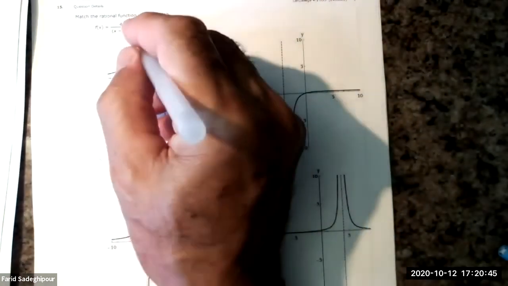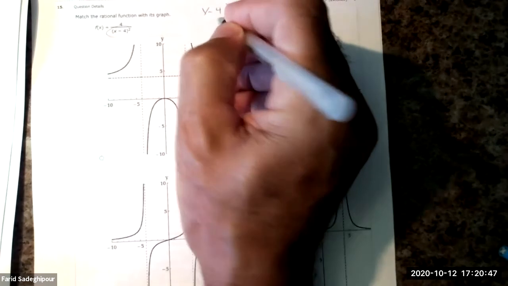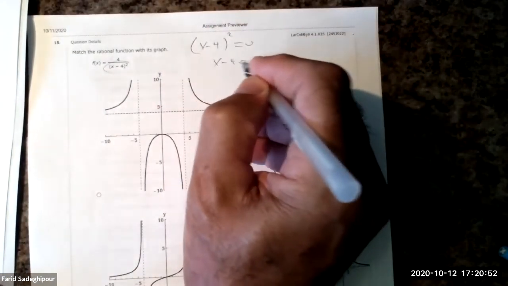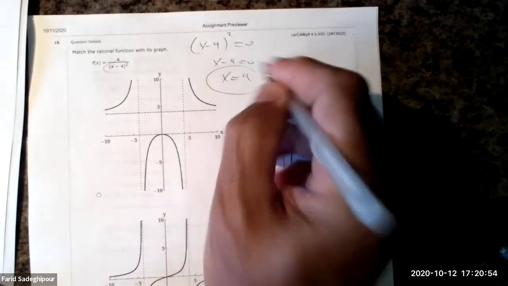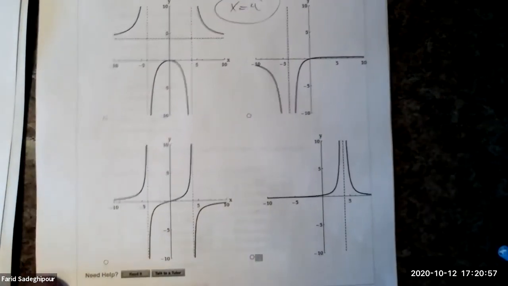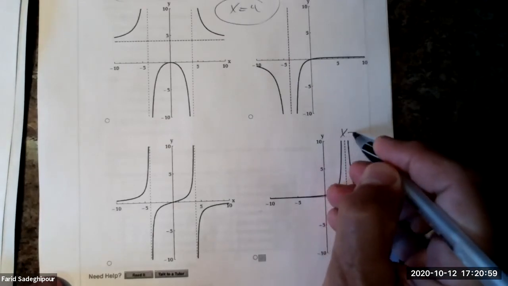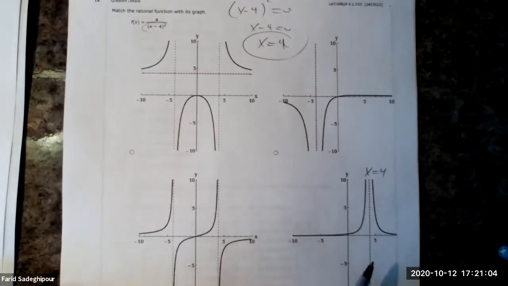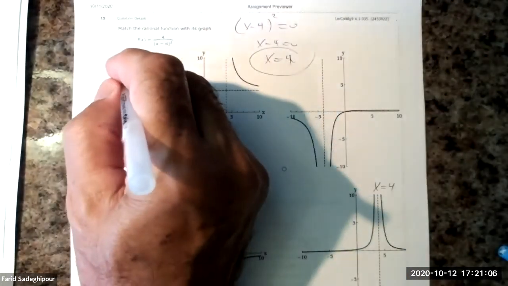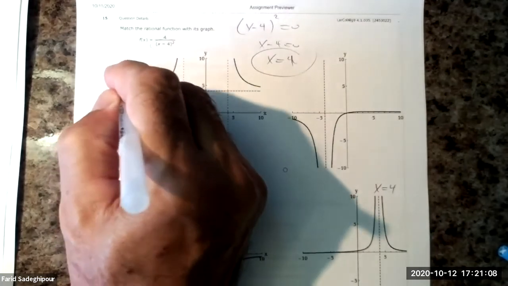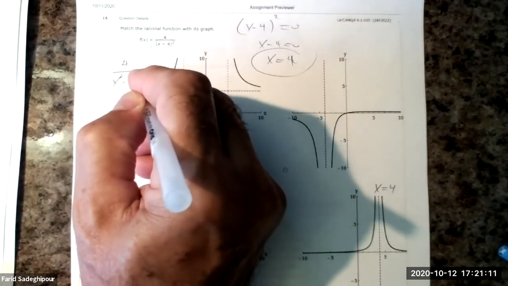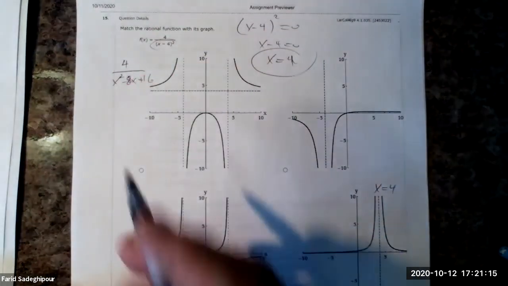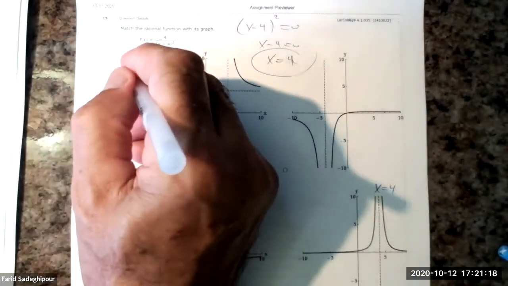If you take the denominator and set equal to 0, x is equal to 4, which is this one. Now, to find the other asymptote, at the top you have 4. At the bottom, you have x² minus 2x minus 8, x² minus 8x plus 16, okay? It doesn't have any x at the top. Let's say x is 0.